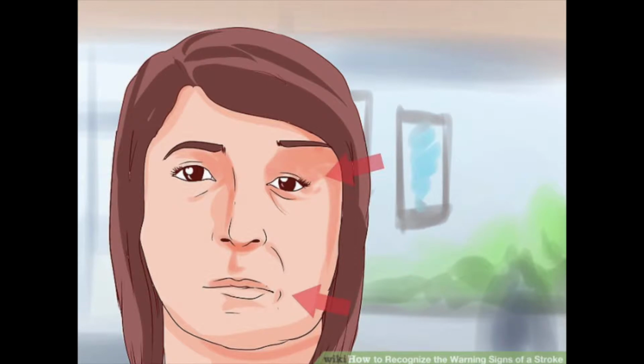If someone is having a stroke, you need to act fast. FAST. The acronym stands for: F is for face. First, identify whether the person is experiencing any sudden drooping, weakness, or numbness in their face, or if they are experiencing vision issues.